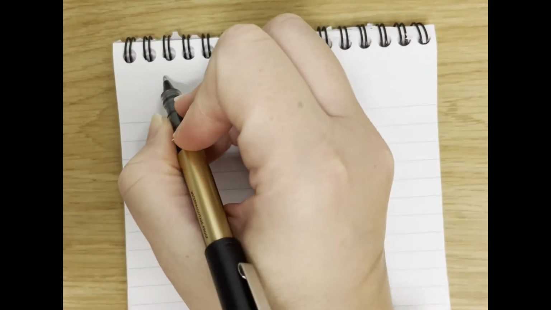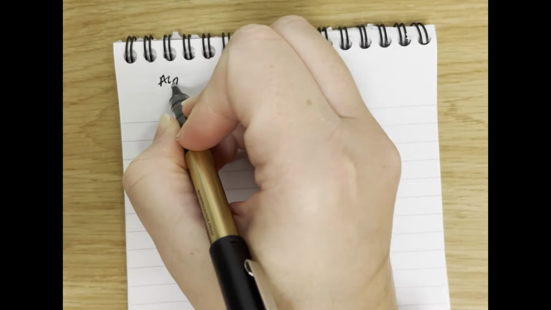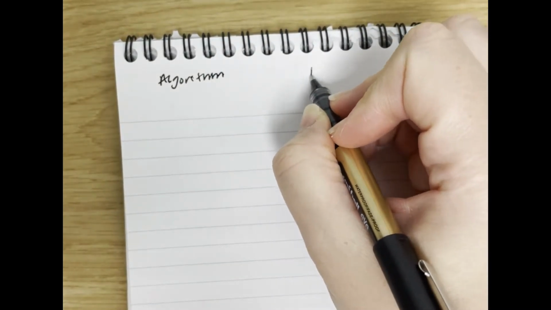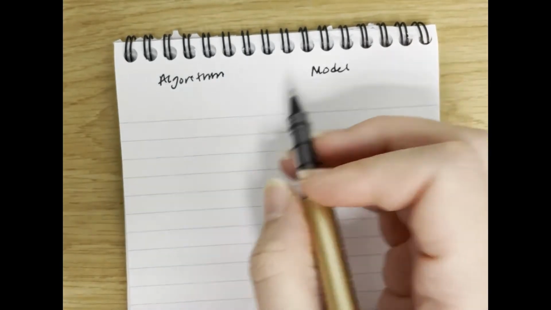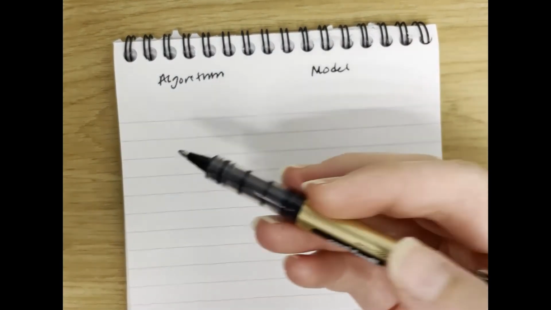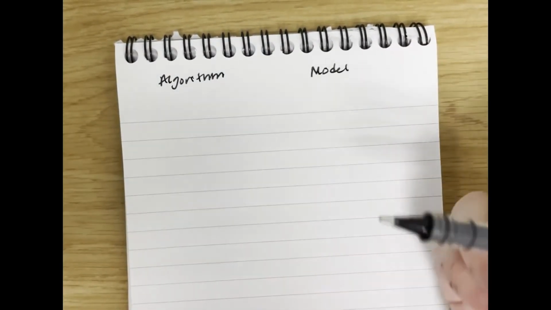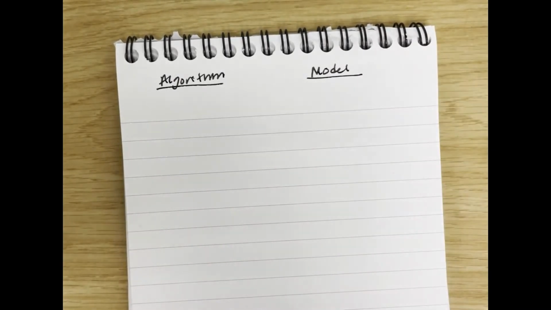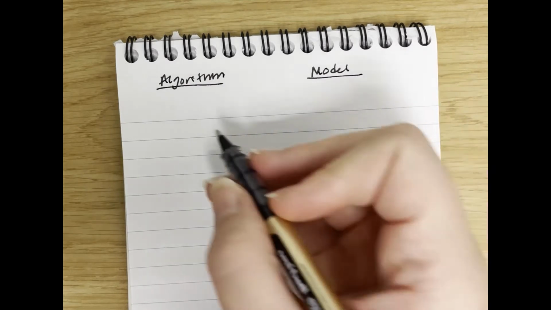So over here we're going to have the algorithm, or the abstract, and then over here we're going to have our drawn model. And you'll want students to do these side by side like I'm doing and explain their steps and their thinking as they go. And asking questions as they go is important as well.